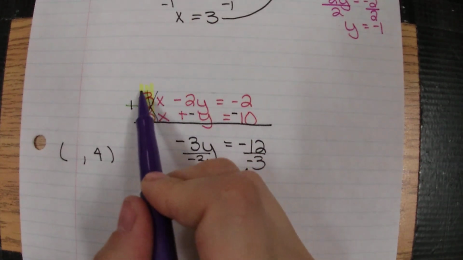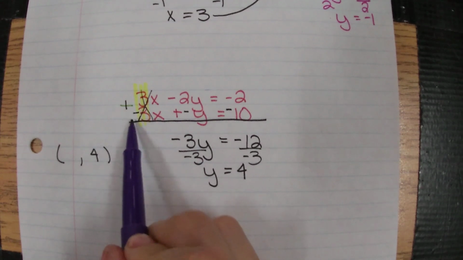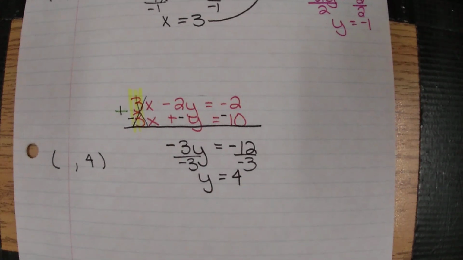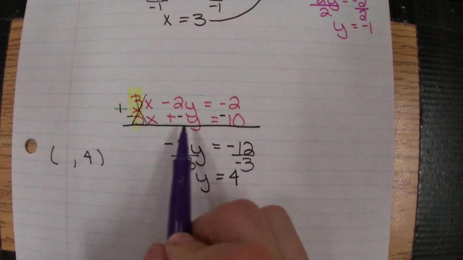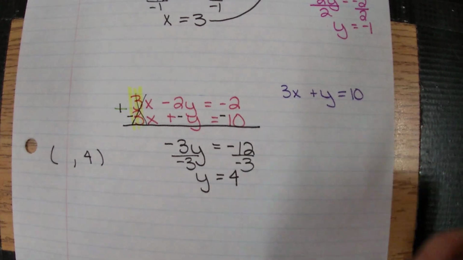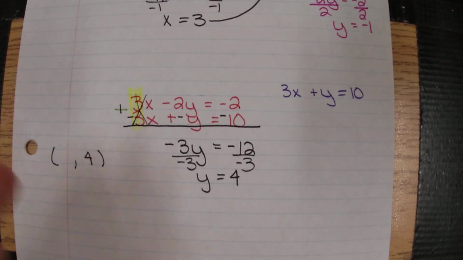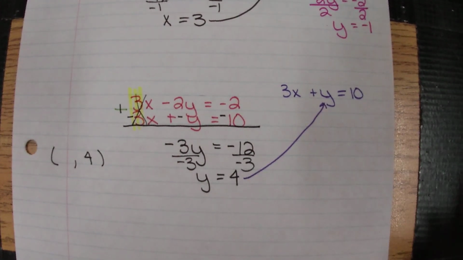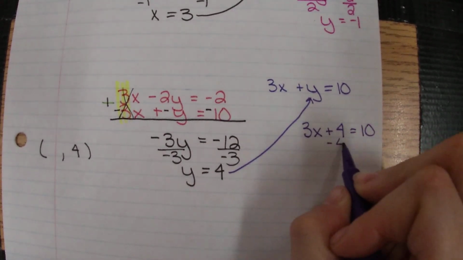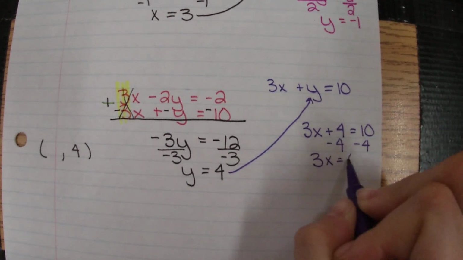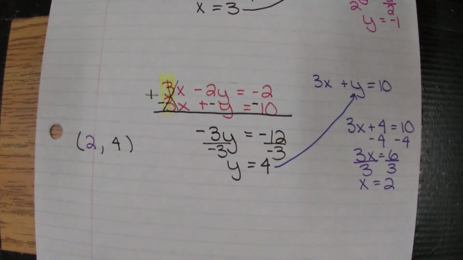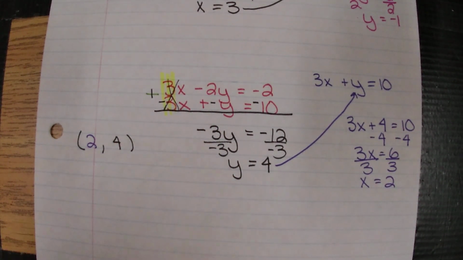Now, you can plug back into this equation. You could plug back into the equation where you distributed the negative or the original equation before you distributed the negative. So I'm actually going to plug back into this equation that said 3x plus y equals 10 before I distributed the negative 1. I don't want to deal with the subtraction and the negatives, so I'm just going to plug it in right here and say 3x plus 4 equals 10. And I will get x equals 2. So my final answer is (2, 4), or x equals 2, and y equals 4.